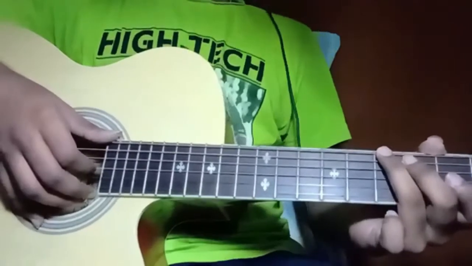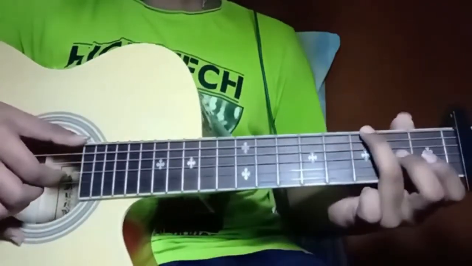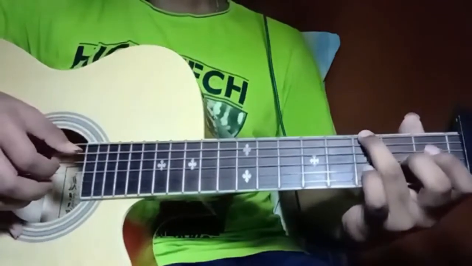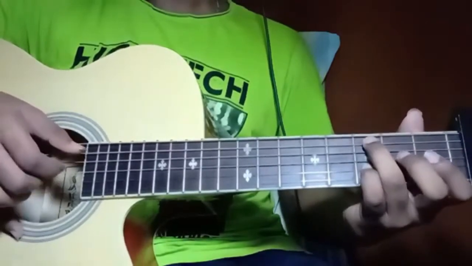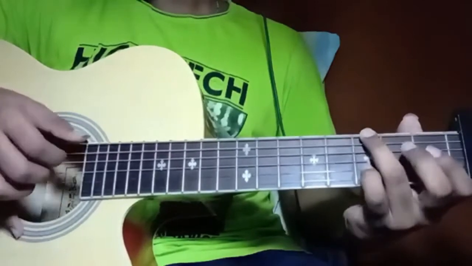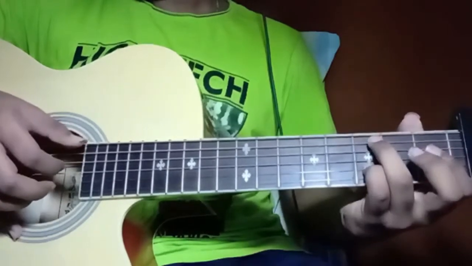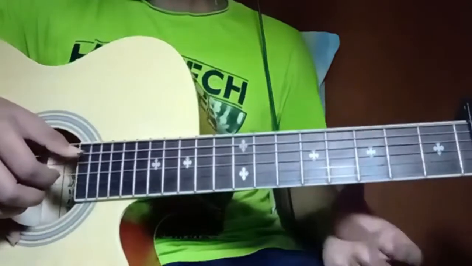So we start with the 3rd fret of the top string and open on the 3rd string, pick the both strings together. Then you pick 2nd fret of the 3rd string 2 times. So what you get? Then you pick all these 3 strings.